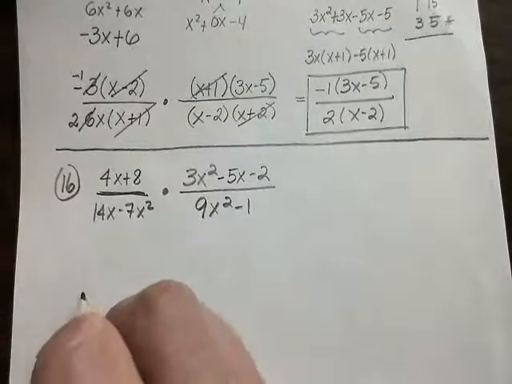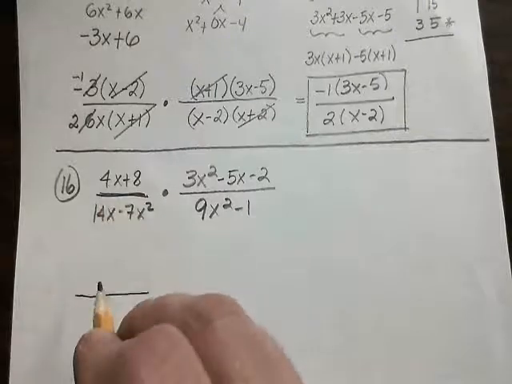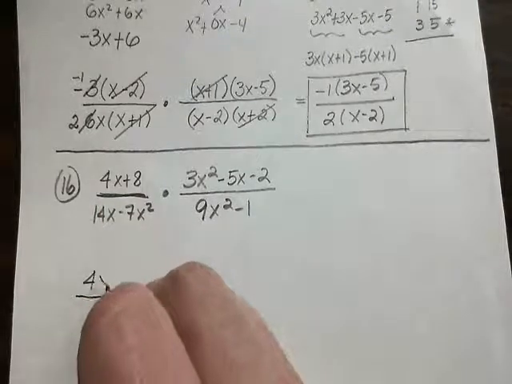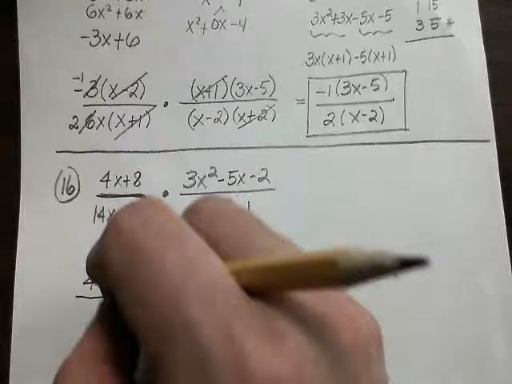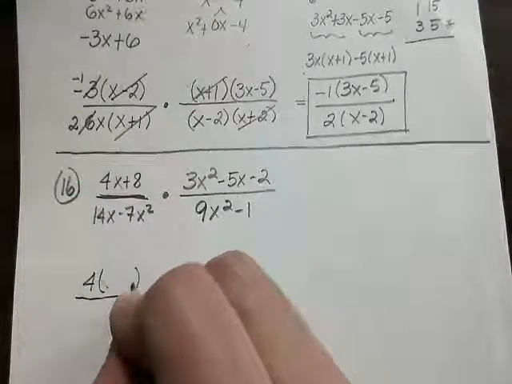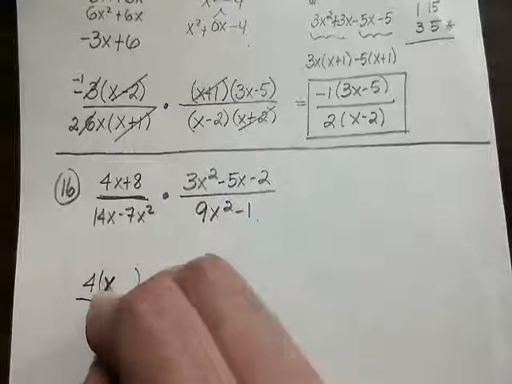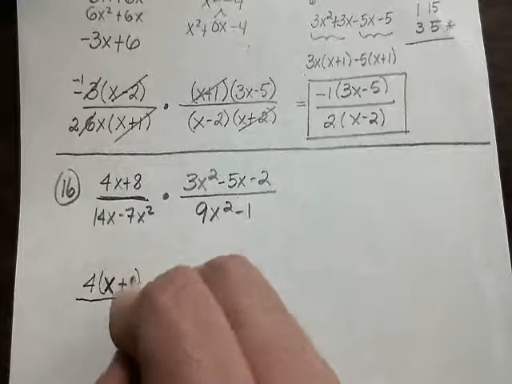First thing I notice is the top number. What can I factor from these? The answer is 4. So that means if I divide each term by 4, 4x divided by 4 is x, and 8 divided by 4 is a 2.